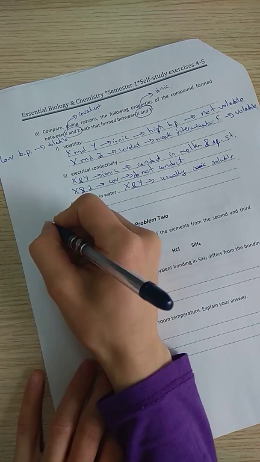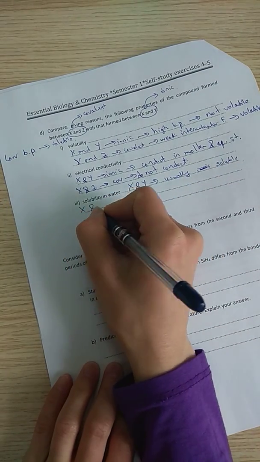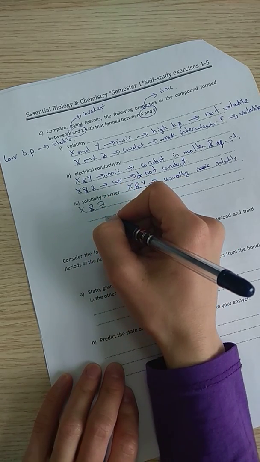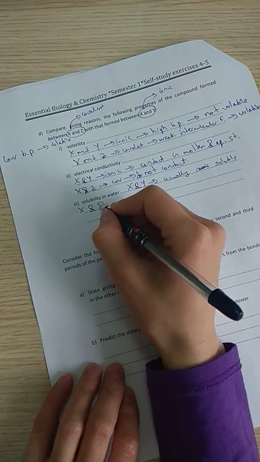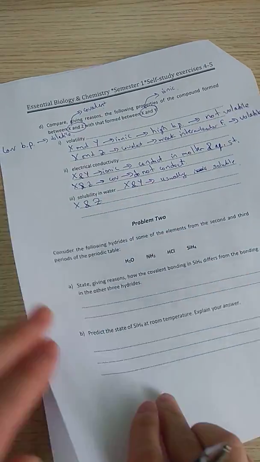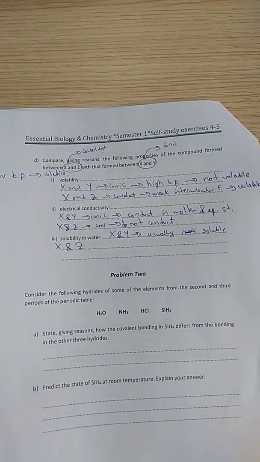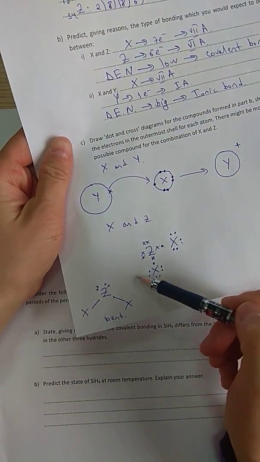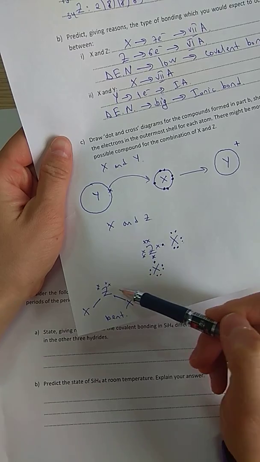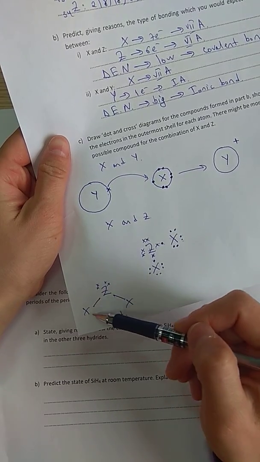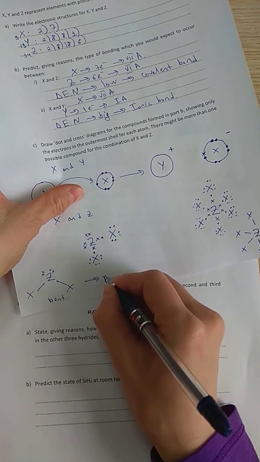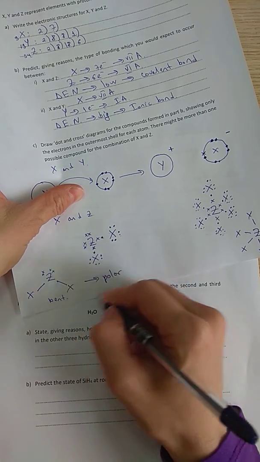And for X and Z, it depends on the polarity of the molecule. In the first case, the molecule is a polar molecule overall due to its asymmetrical shape. So the molecule will be a polar molecule.